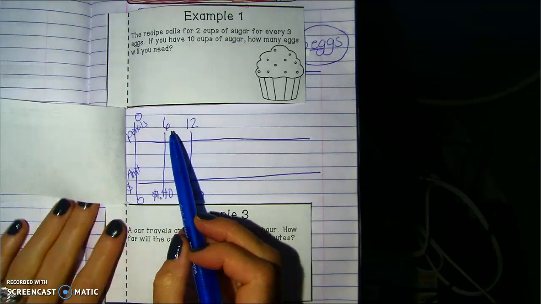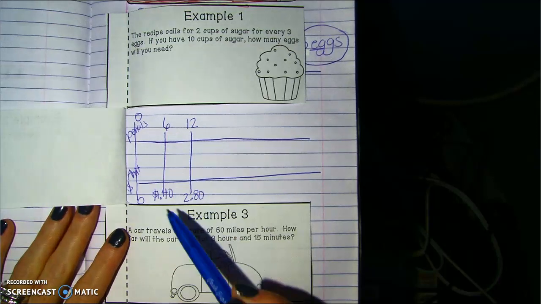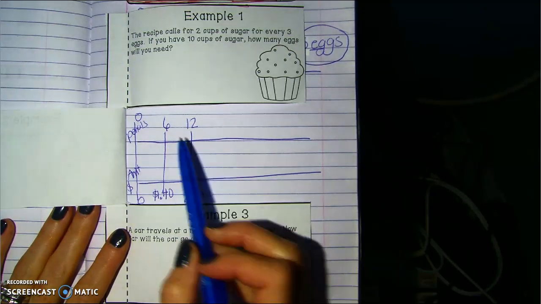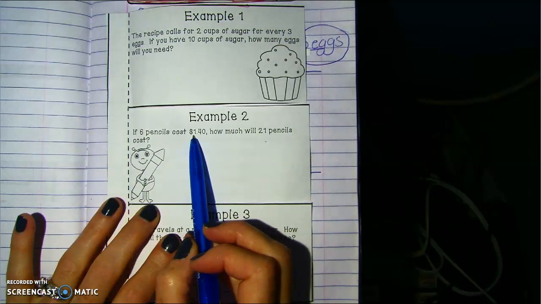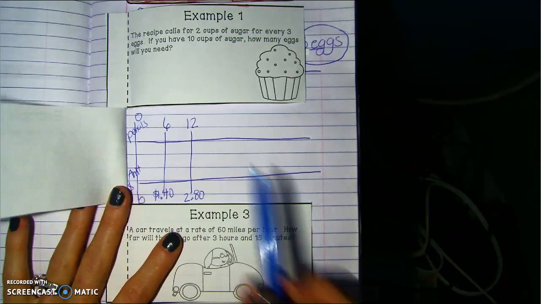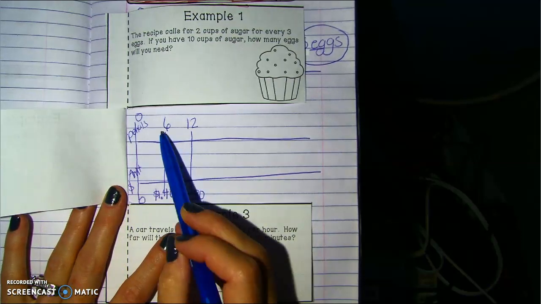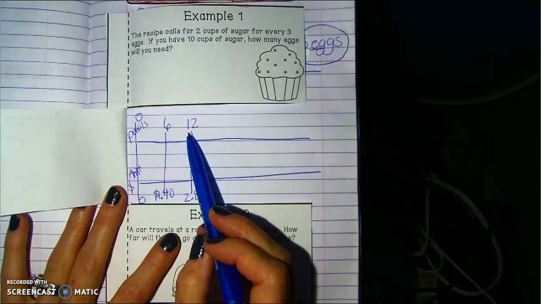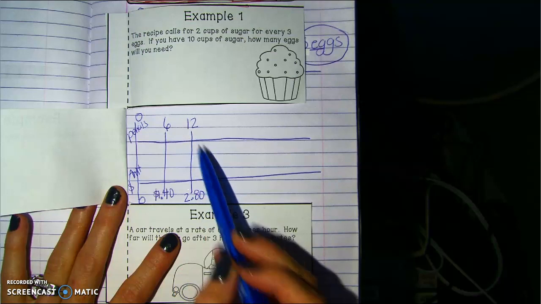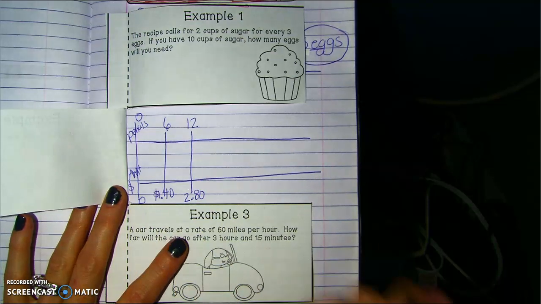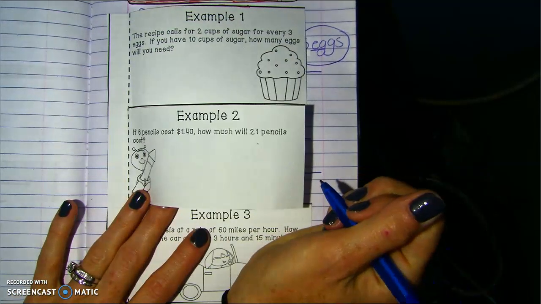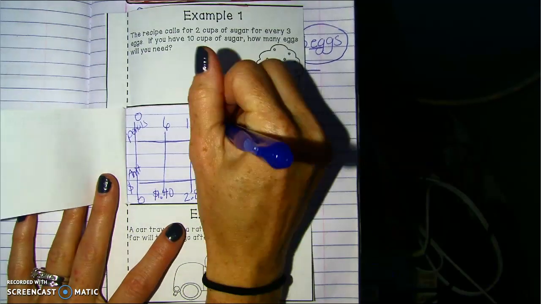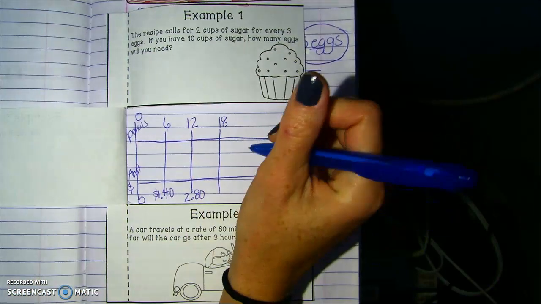So I know that 6 pencils will cost me $1.40. So on my double number line, I'm going to go up by 6's. 6 times 1 is 6, so 6 would be $1.40. 6 times 2 is going to be 12. So if I multiply that, I get $2.80. So what is my third tick mark going to be, class? Good, 18. How much will 18 pencils cost me?